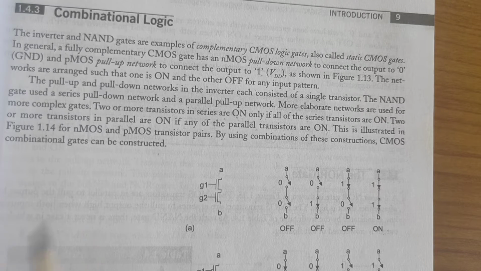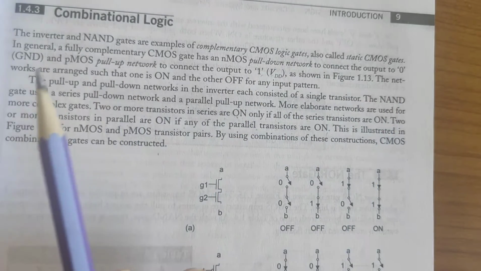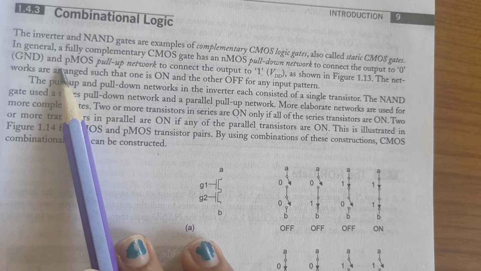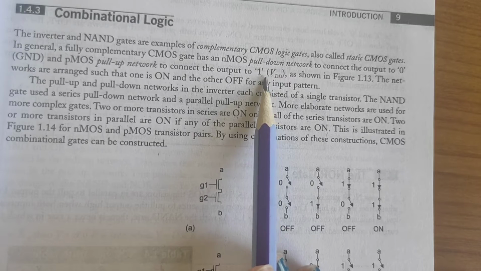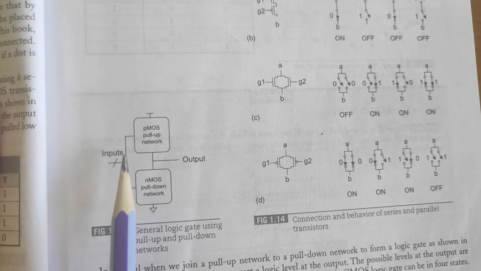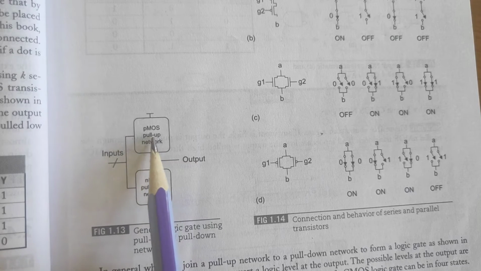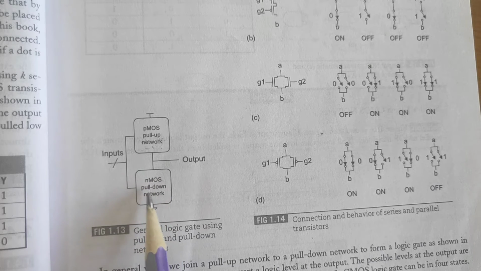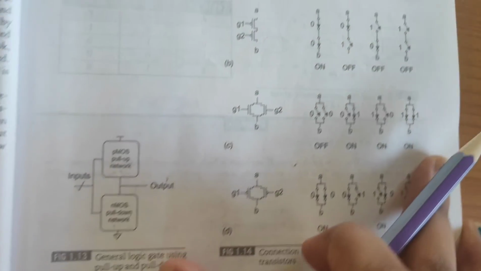Now in general, the full complementary CMOS gate has an NMOS pull down network to connect to the output of 0, and a PMOS pull up network to connect to the output of 1, that is VDD. Now we can see here in this picture. In general, this is how the CMOS static gates look. This is the PMOS pull up network, which is also called PUN, and this is the NMOS pull down network, that is PDN. And here we have the input and this is the output. So this is the basic diagram of how it looks.